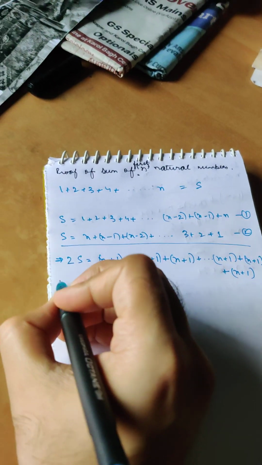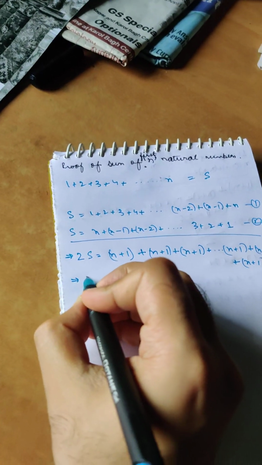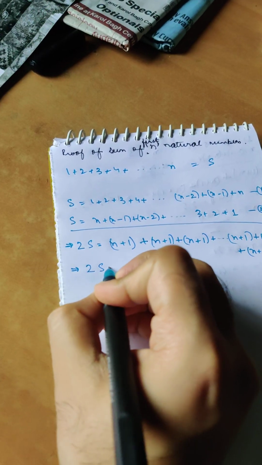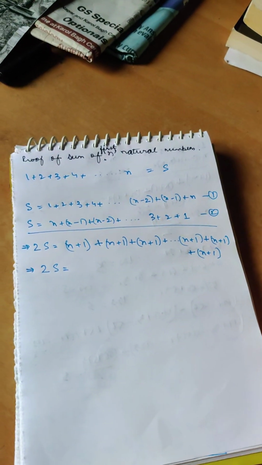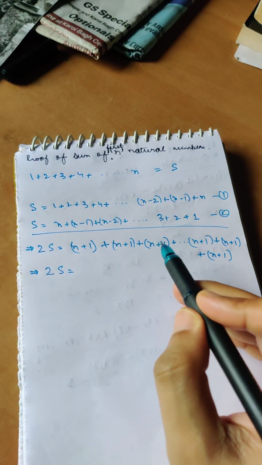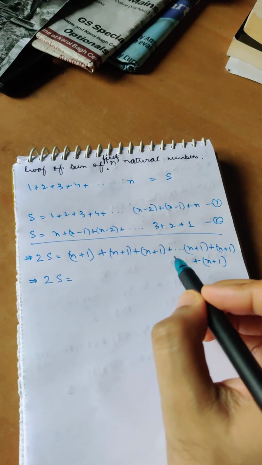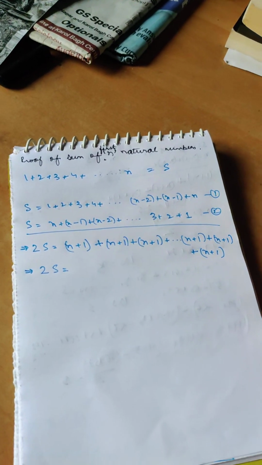Now this implies 2S equals, now watch carefully, we have n plus 1, n plus 1, n plus 1, and so on. And how many times are we repeating n plus 1? What do you think?